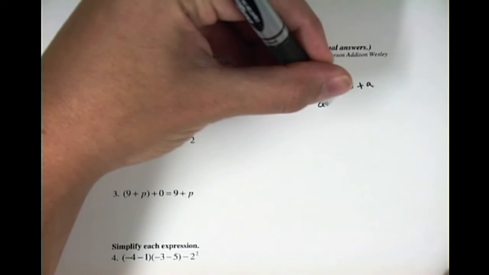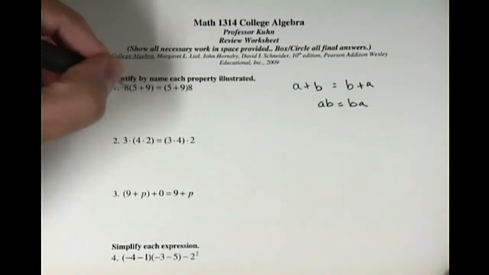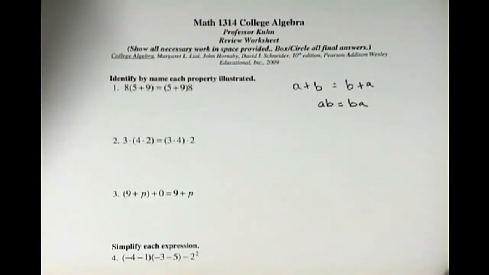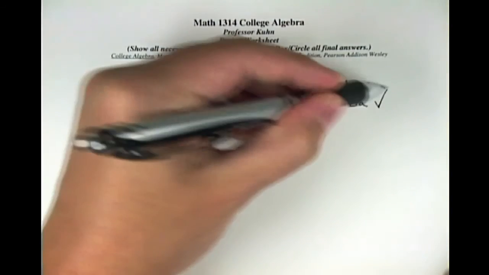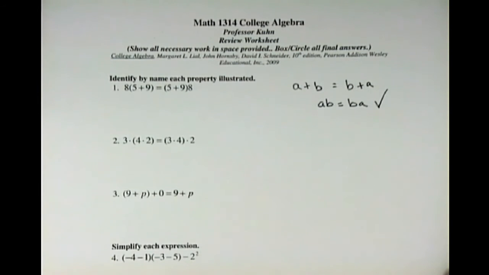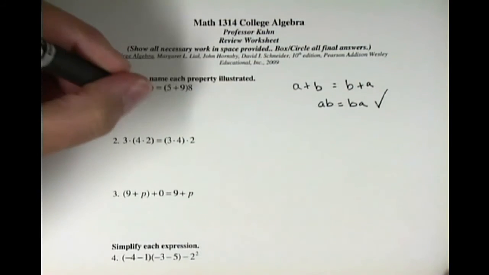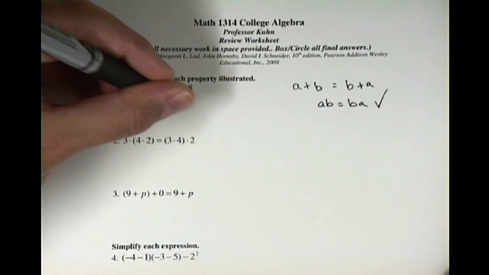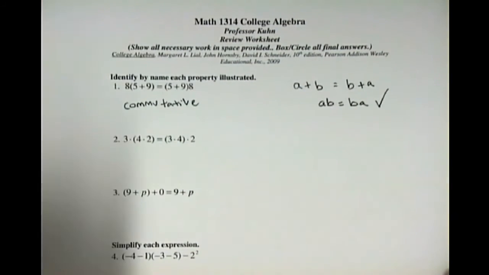It also says that A times B is the same as B times A. Okay, so if we look at this expression, we have 8 times 5 plus 9, and then 5 plus 9 times 8. That's the same as this property here. Okay, and so this is a commutative property. Alright, so label the property.